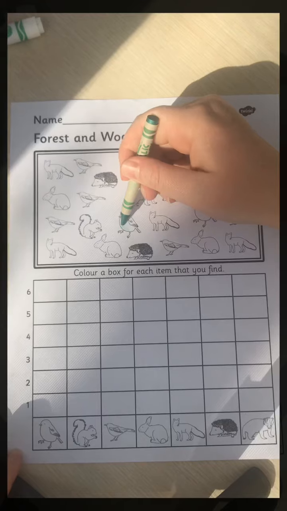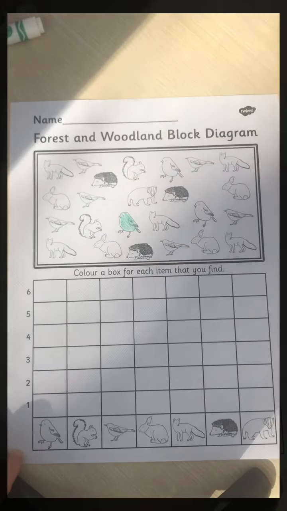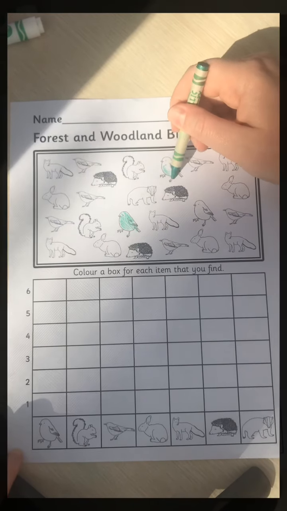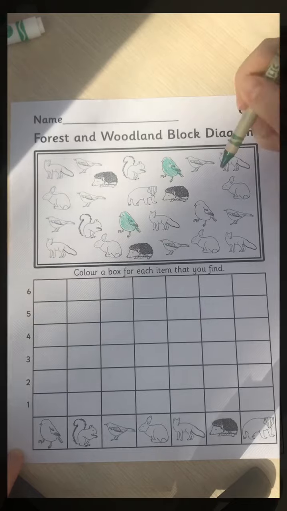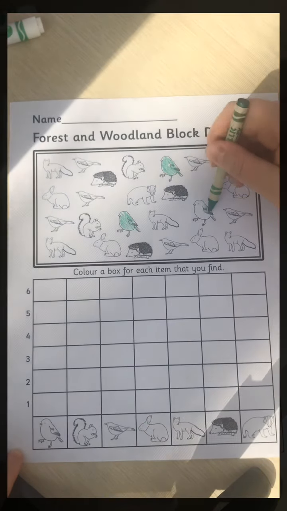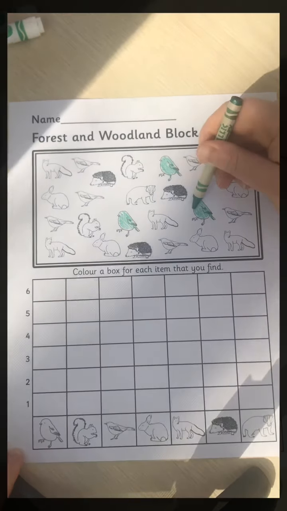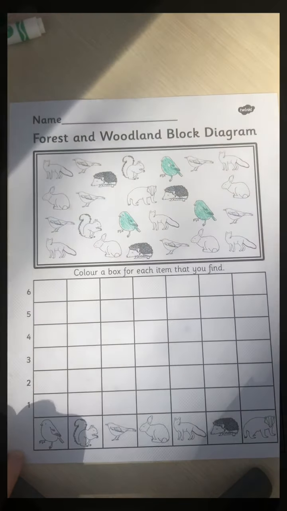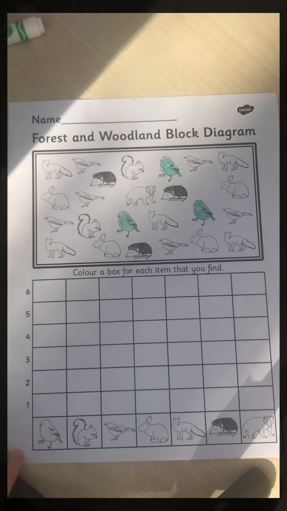Here's one, two, three. Do you see any more? I do not. So there are 3 birds.